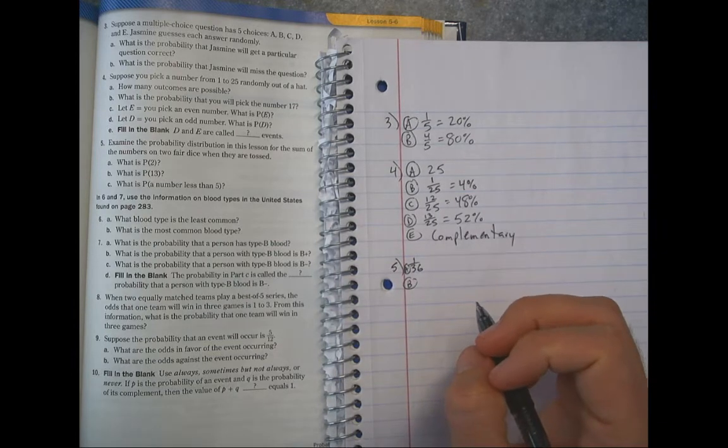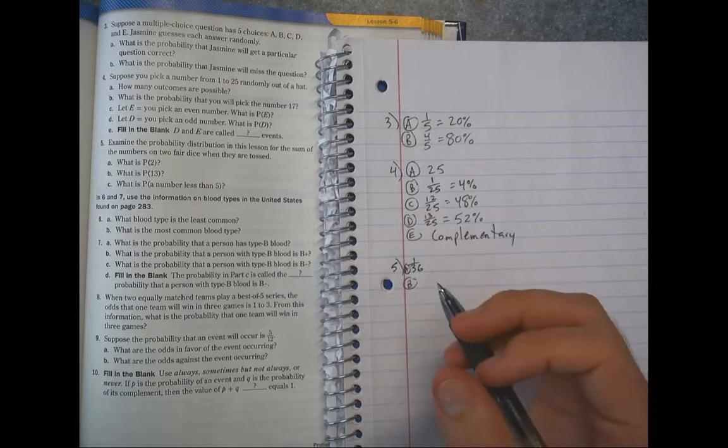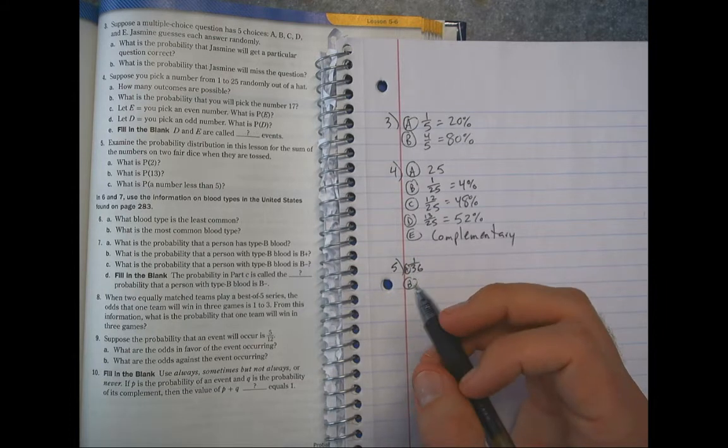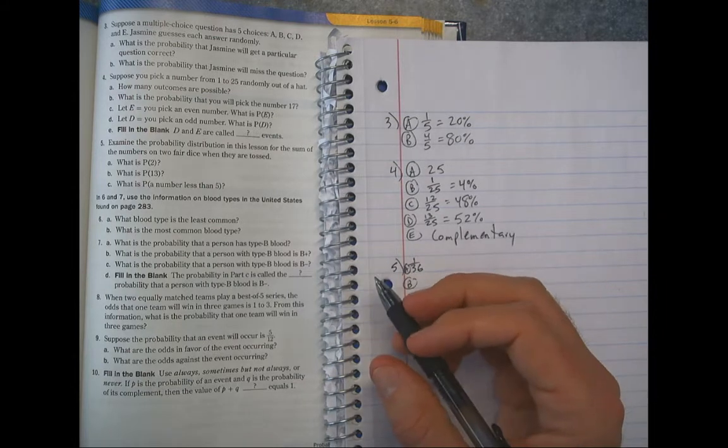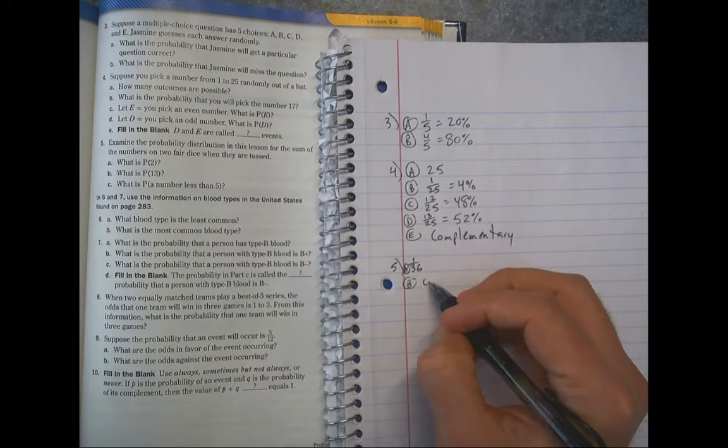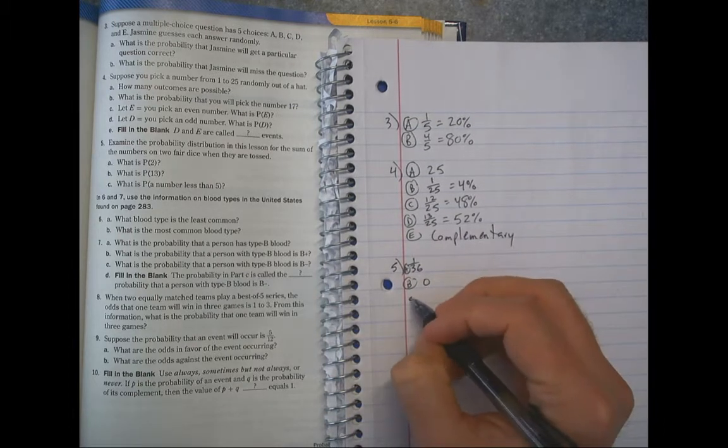What's the probability of rolling a 13? Well, we just talked about the biggest number you can get is a 12, 6 and 6. So the probability of rolling a 13 is just 0.